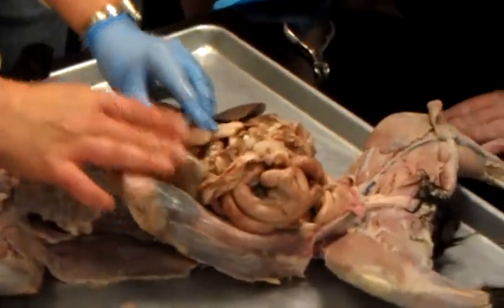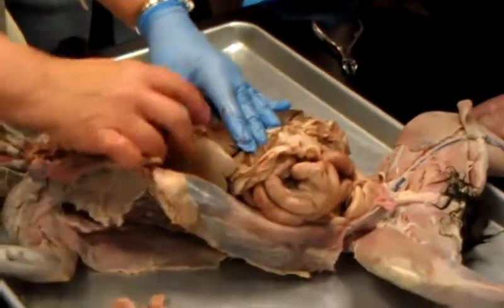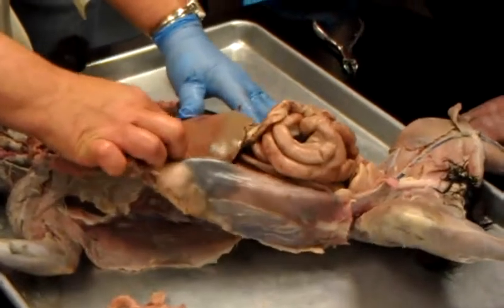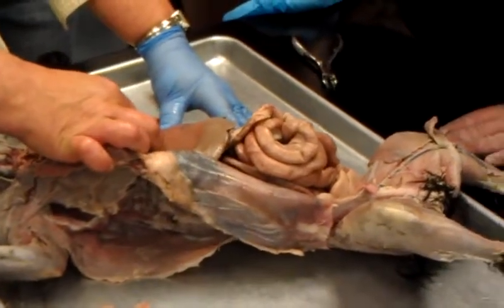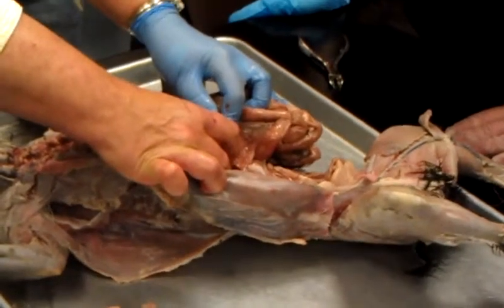Liver, right? Cat liver has a whole bunch of lobes. A lot more than human. Divided by the falciform ligament. This whole thing is your right medial lobe. Huge. Right lateral lobe. These two pieces.